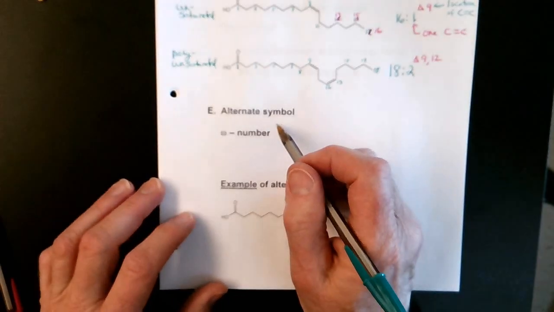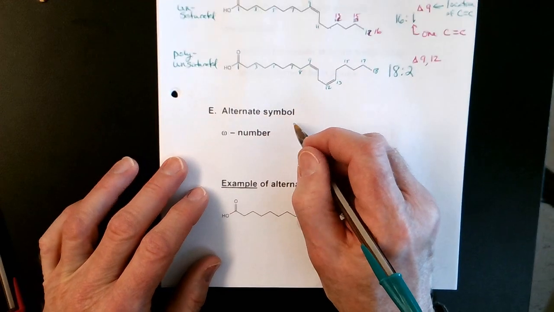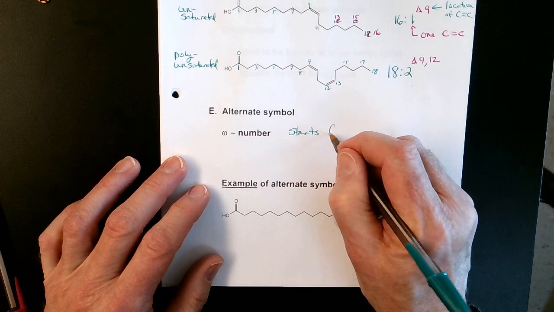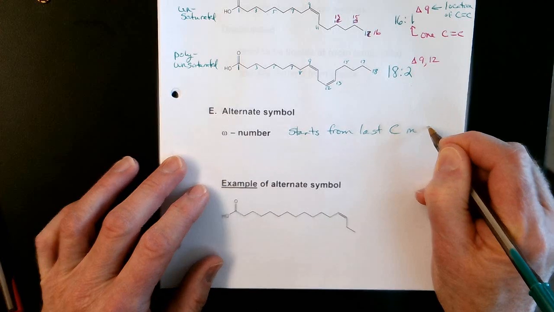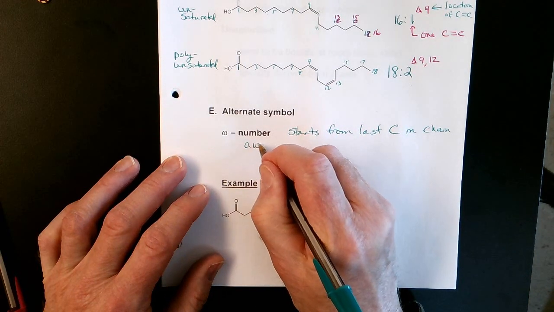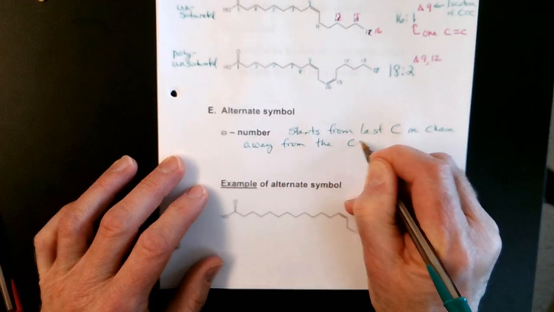Okay, there's an alternate symbol which I mentioned earlier. It's the omega number. It starts from the other end, from the last carbon in the chain, and this is compared to away from the carbonyl.